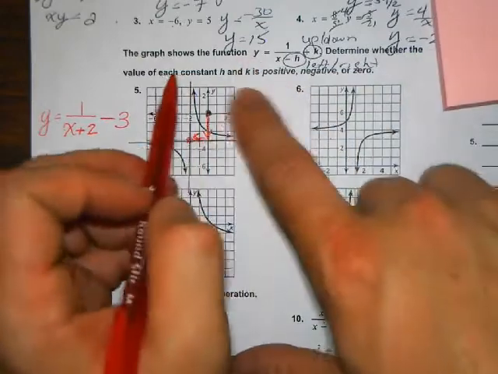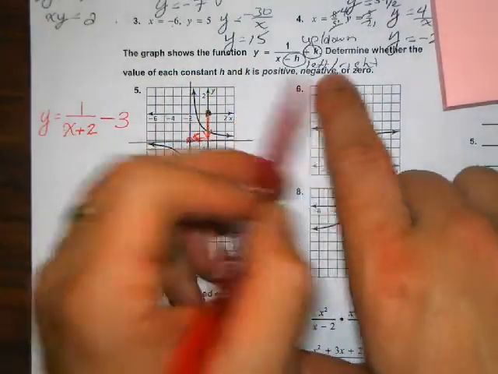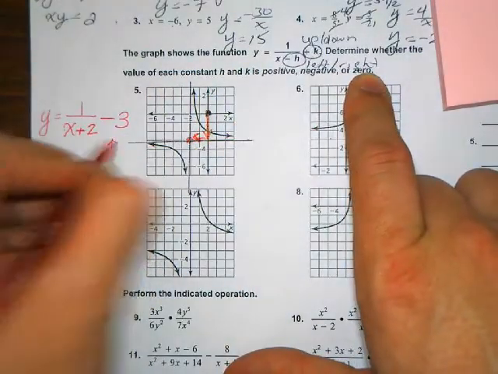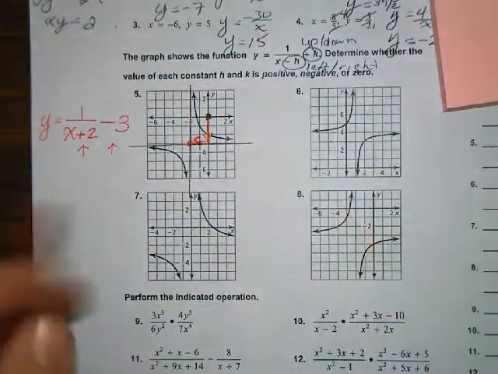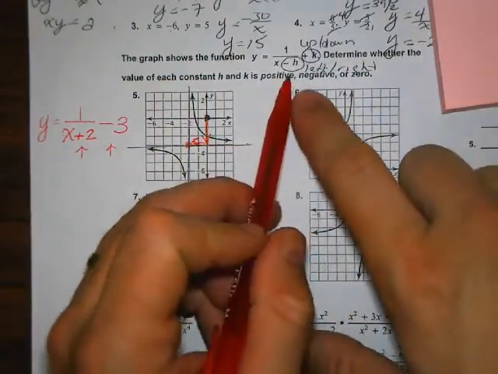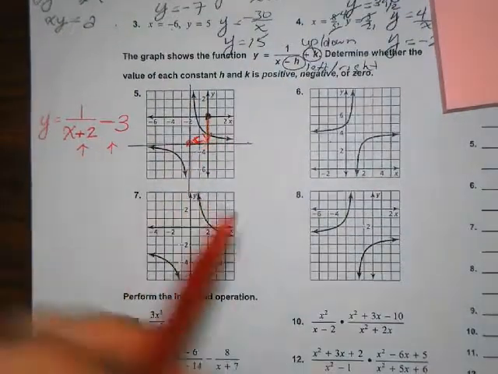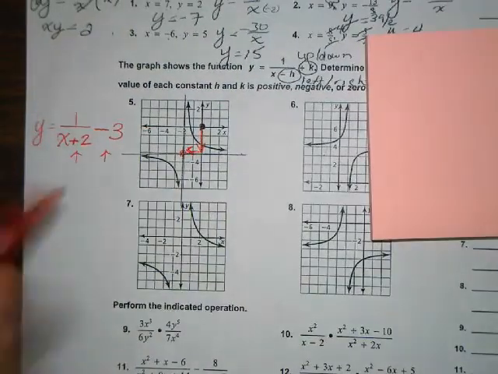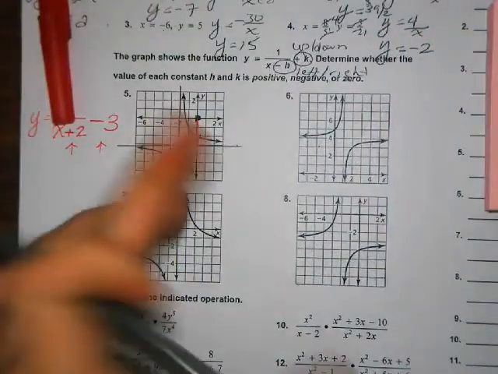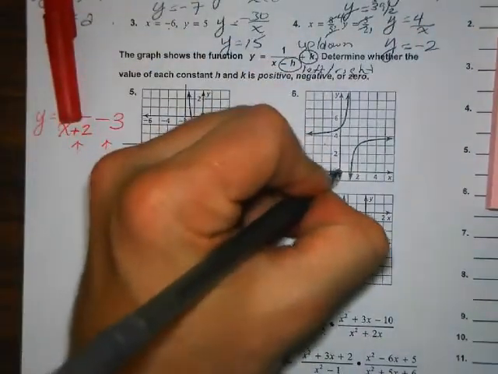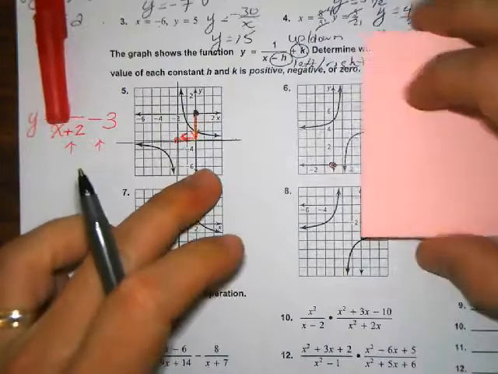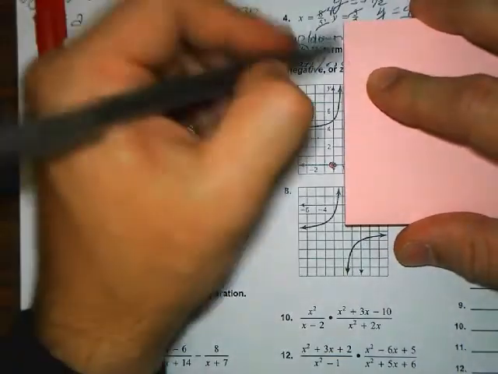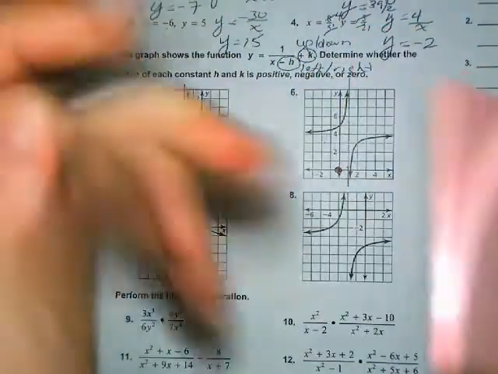Alright, so now we know the value of each constant, h and k. This one is negative, and this one was negative 2, because a negative and a negative will make a positive. And that's the pattern that we're going to use for the rest of our equations here. We want to start again at our origin 0, 0, and then draw in the new function asymptotes.